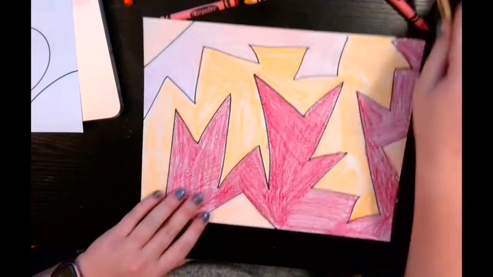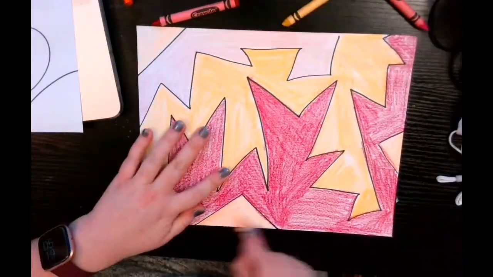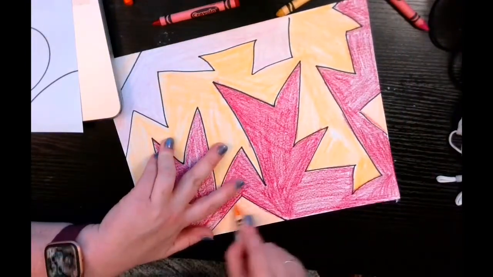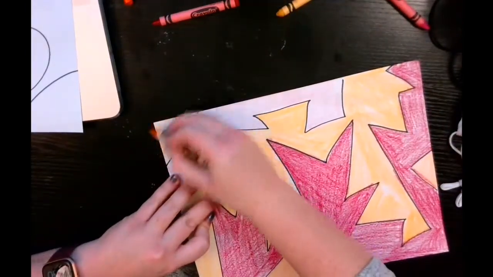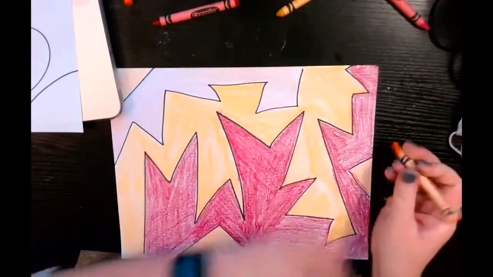Alright, so I have paper number 1 pretty much done. It looks like I'm just adding a few finishing touches to make it a little bit neater.